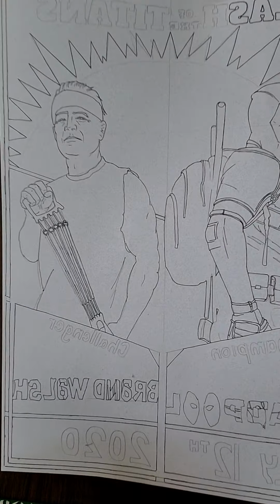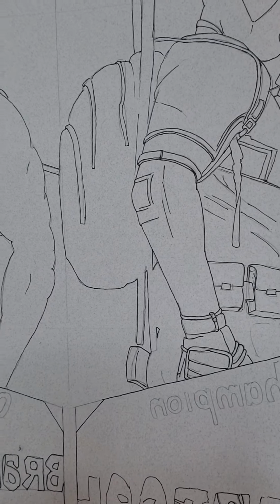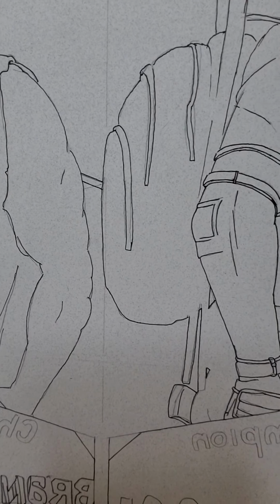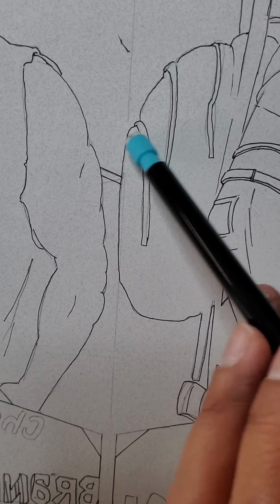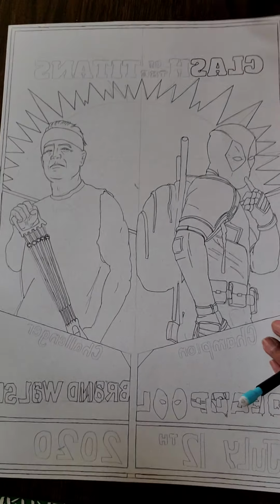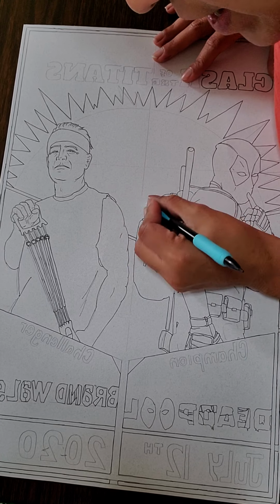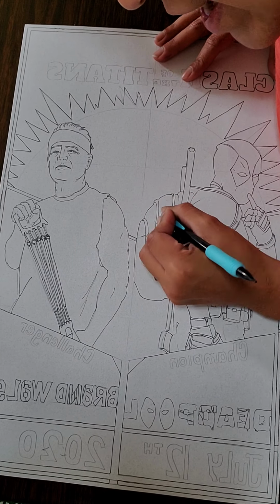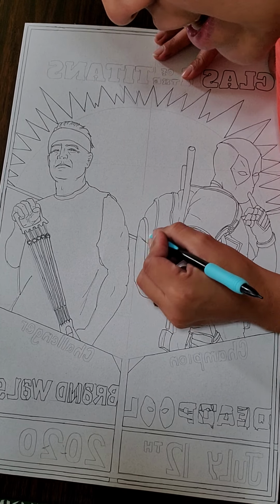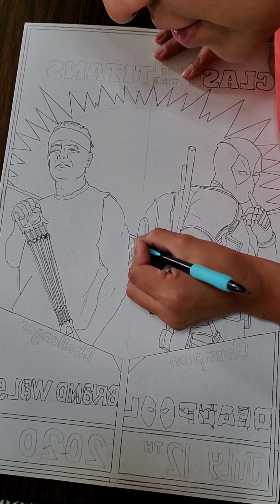So I'll bring this up closer to you. You can tell in some of these areas that there is pencil right up in here and in the backpack. So I'm just going to go in and simply erase this extra junk before I start adding color with my colored pencils.